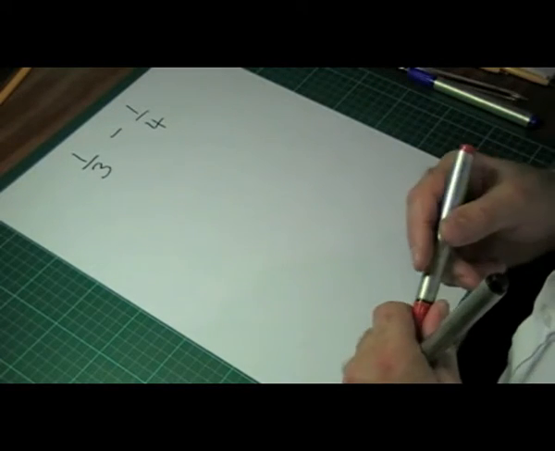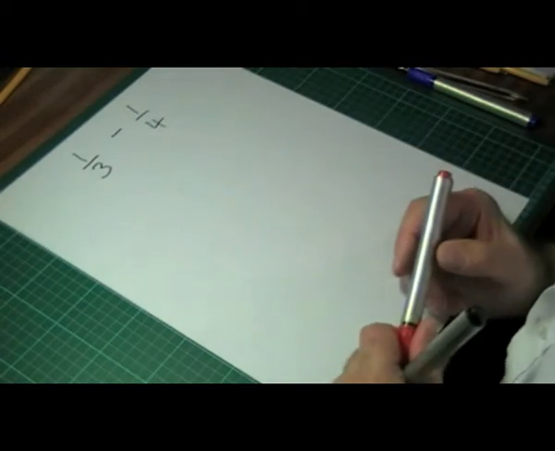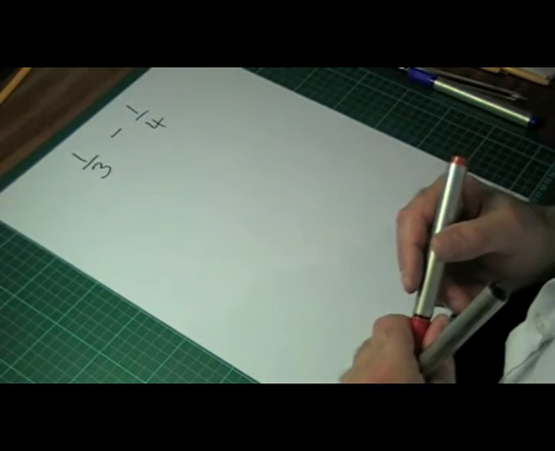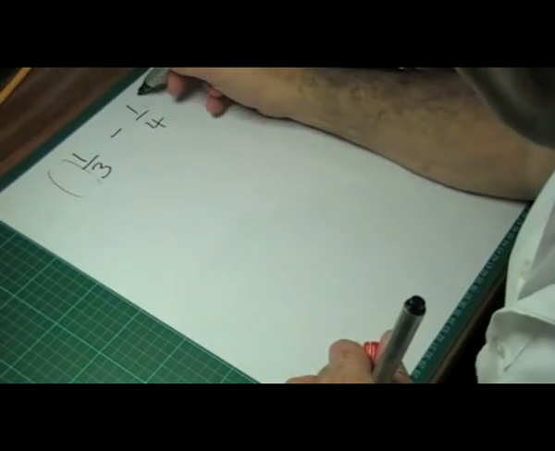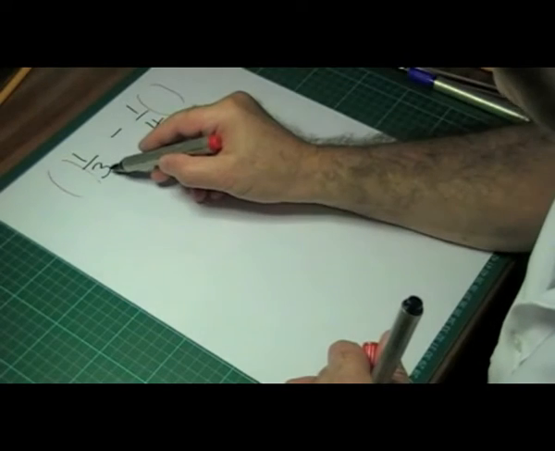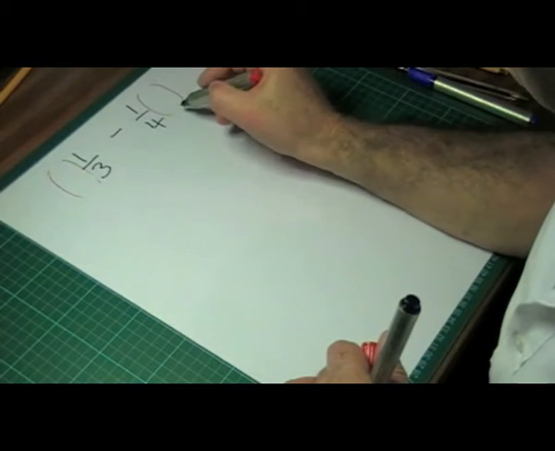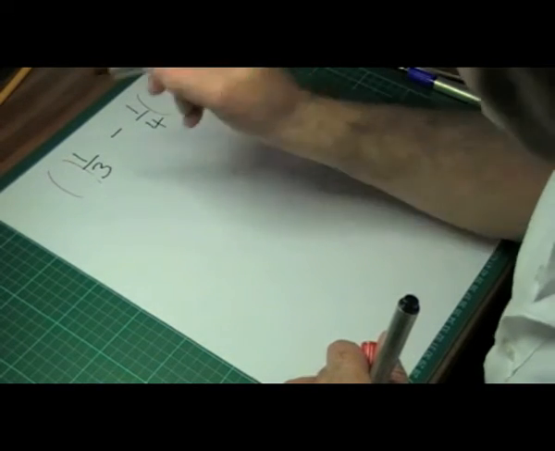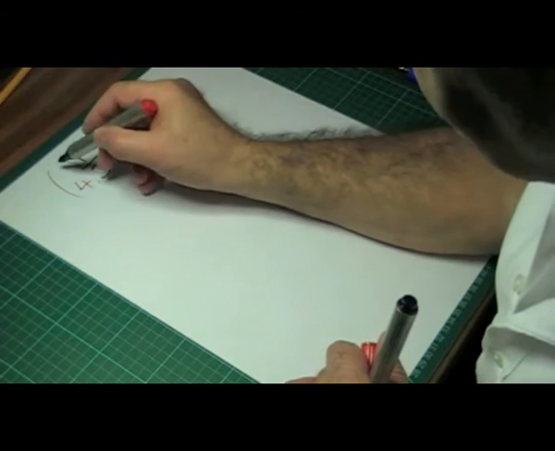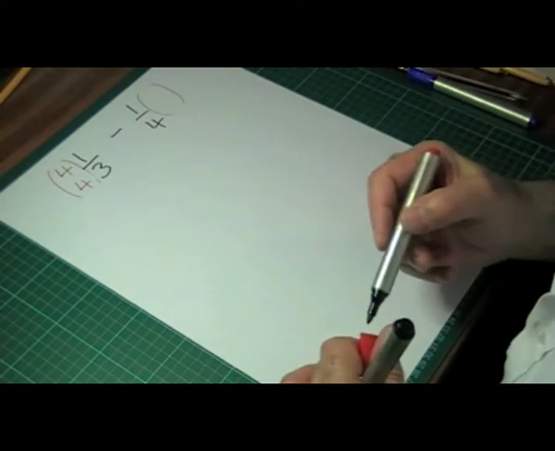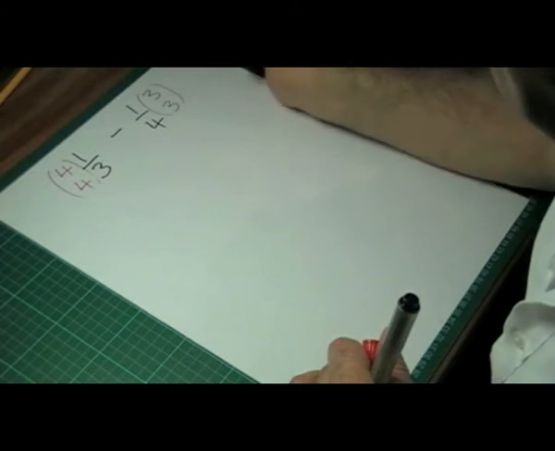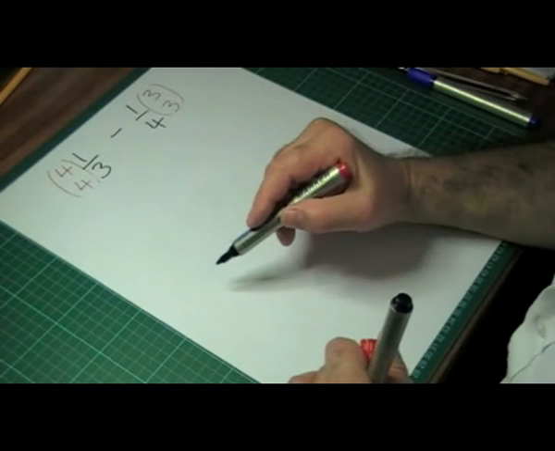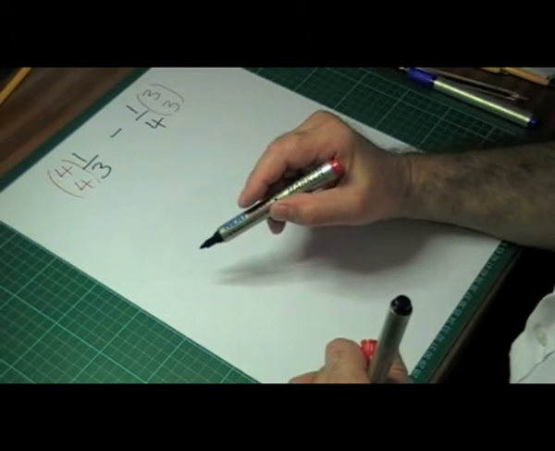The main idea behind this is to make the two denominators the same, because currently they're not. And we use a simple trick of saying, if we want to make this denominator the same as this one over here, we look to this number. So by putting a 4 on the bottom and 4 on the top, and here by putting a 3 on the bottom and a 3 on the top, we ensure that the denominators are the same.